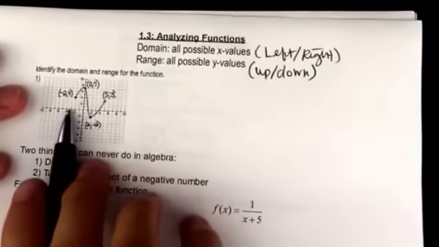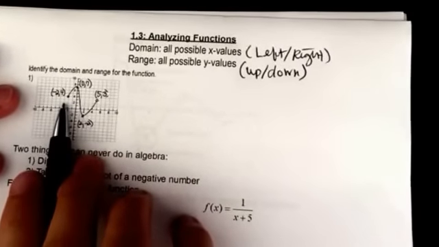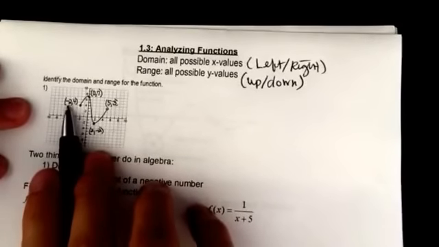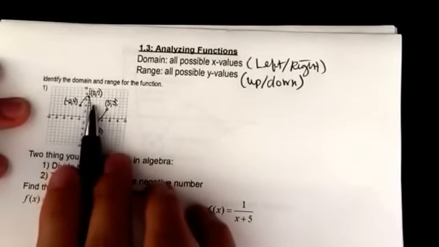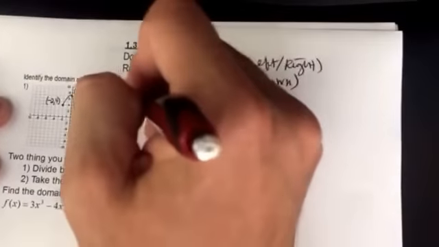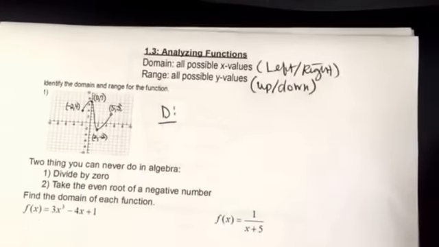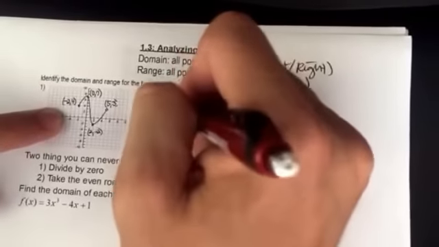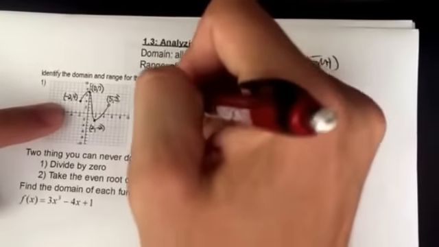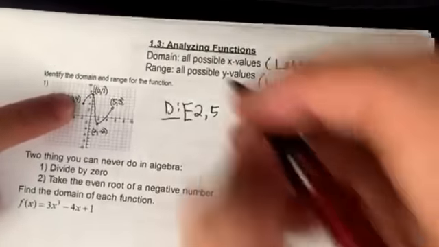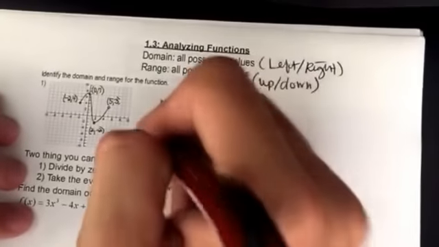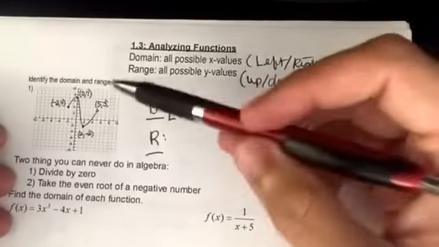So in my graph here, notice that my graph doesn't go on left and right forever. It actually starts at the x value of -2 and then continues on through all the x values all the way until you get to an x value of 5. So if I was going to state a domain, I would show that any x value between -2 and +5 are in play, and then I would include -2 because it's a closed dot, and I would exclude 5 because it's an open dot.